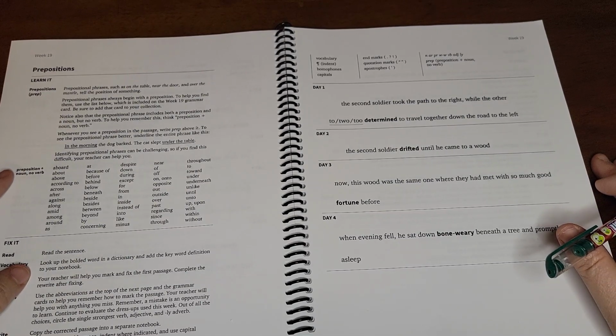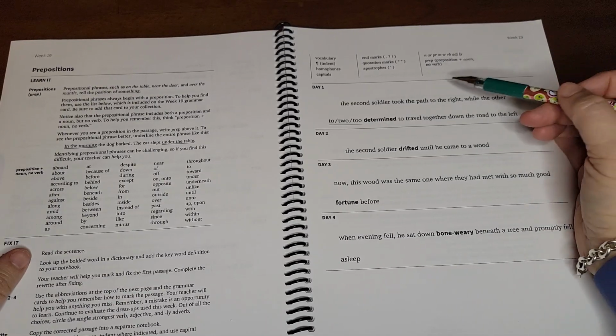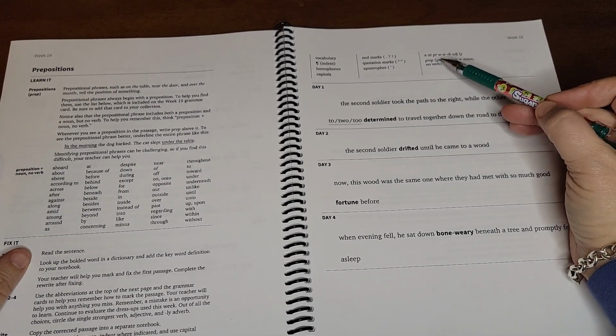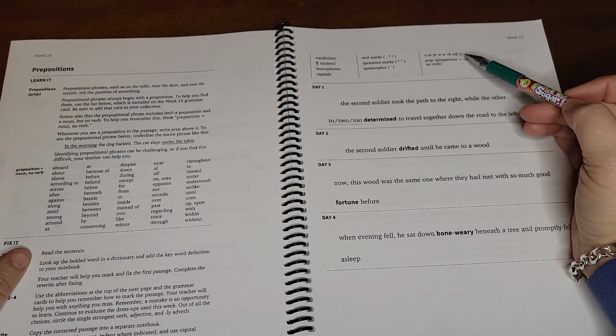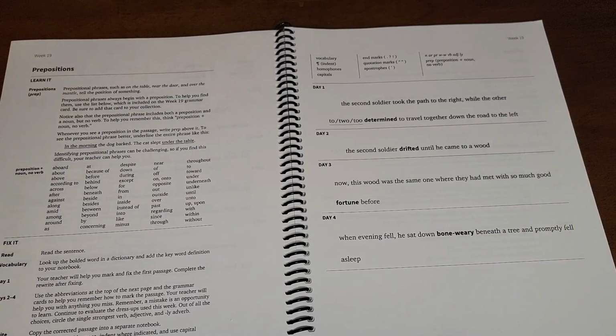So we have prepositions, nouns, verbs, articles. So this is the who, which clause, adjectives, and ly words. Those are the parts of speech that she is looking for.